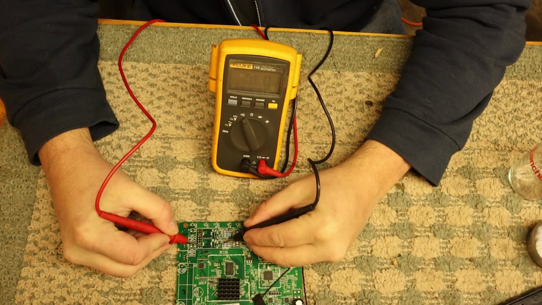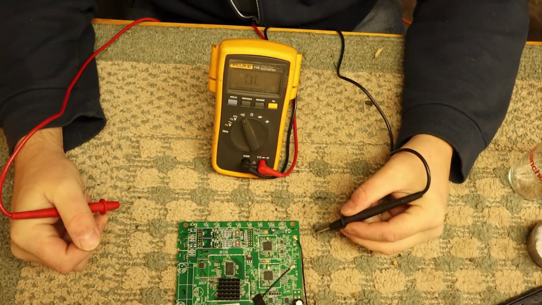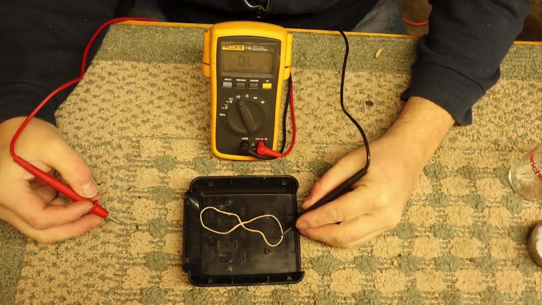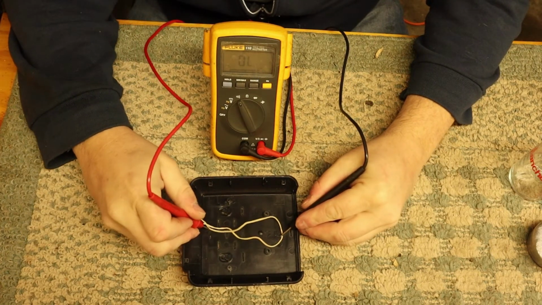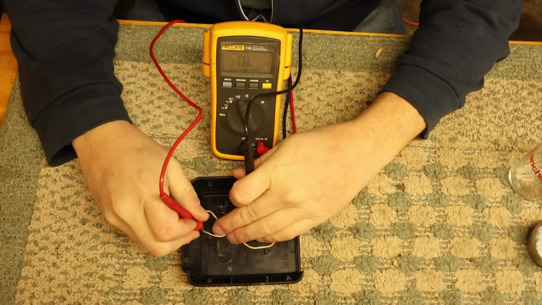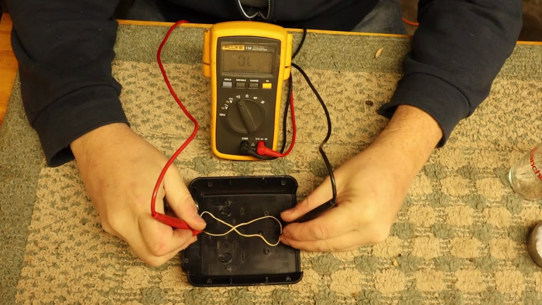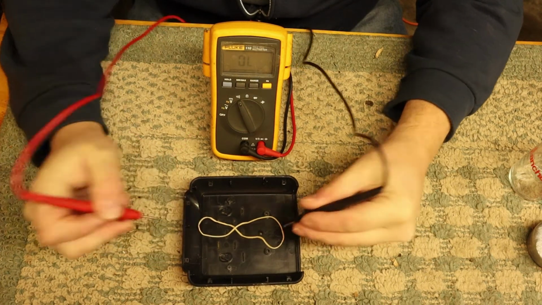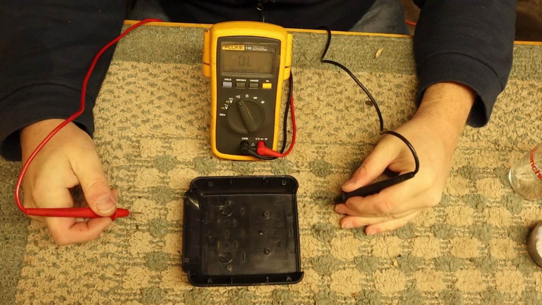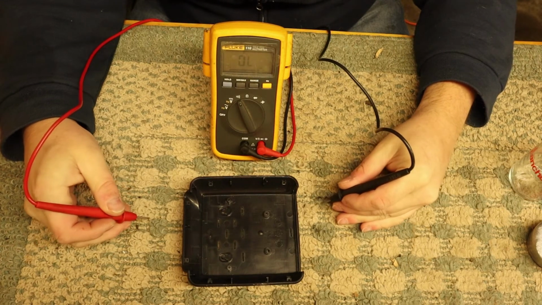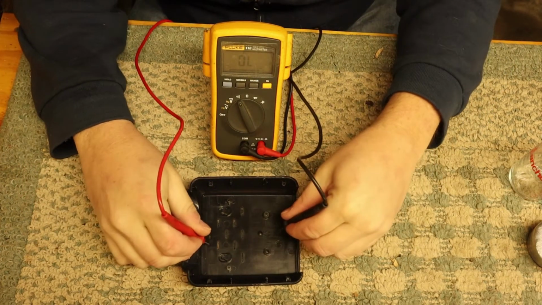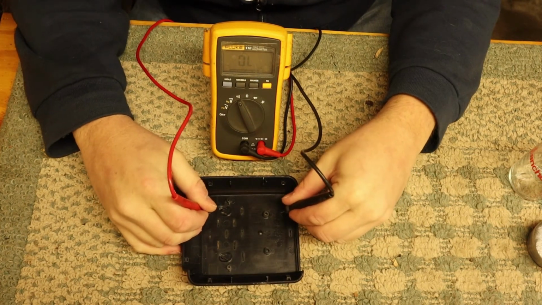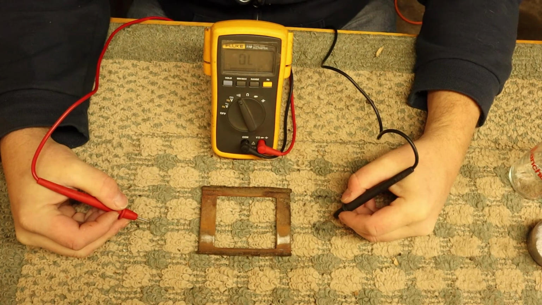Move it. So far so good. What about this rubber band? Nothing. How about part of the plastic case that the router's circuit board was housed in? Nothing.